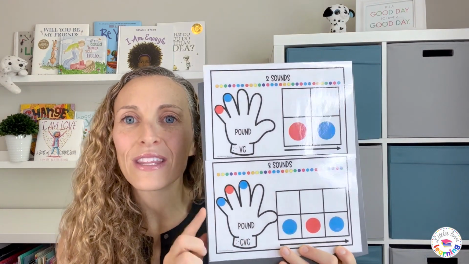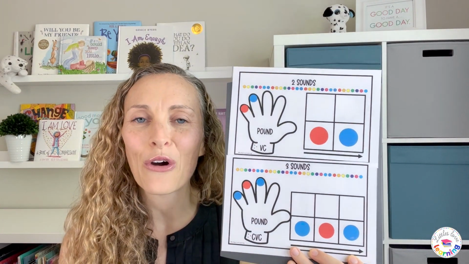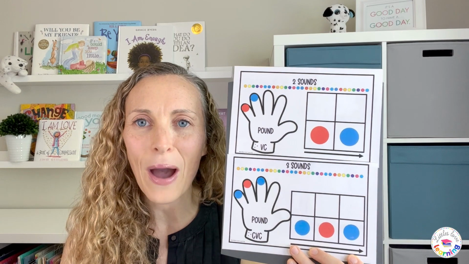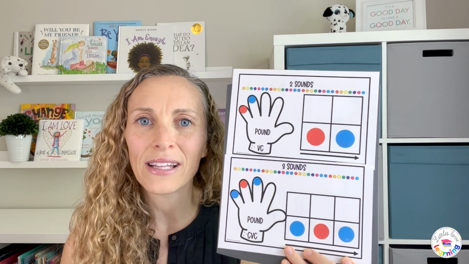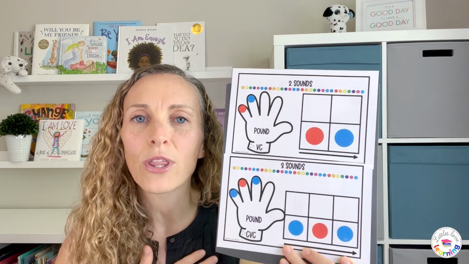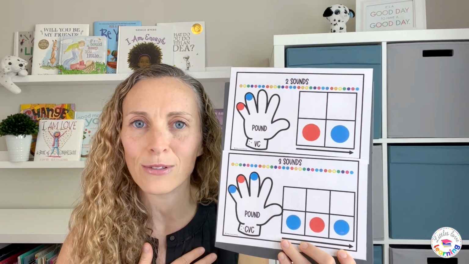When I'm first teaching little ones how to pull apart the sounds in words, I like to use something called a sound mat. Now this sound mat is free to download over on my website, littleslovelearning.com. I will link it down below. But this sound mat is going to give my little one a little bit more support when they're first learning how to pull apart the sounds in a word.